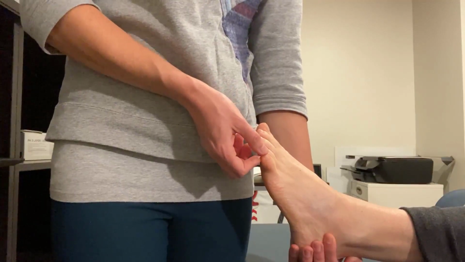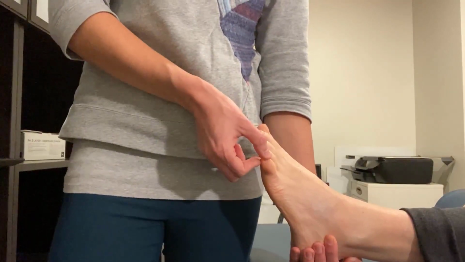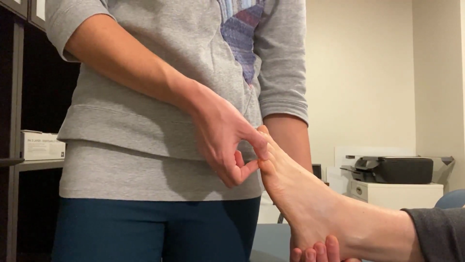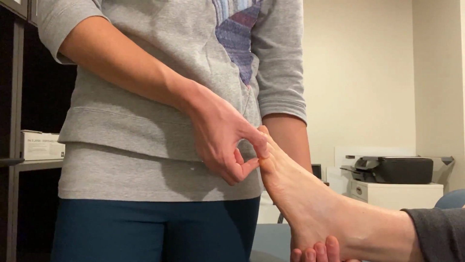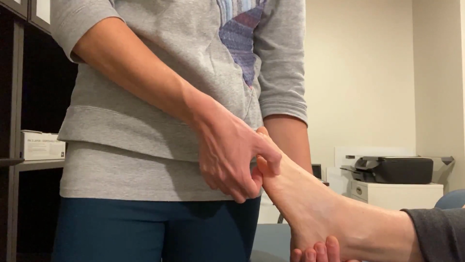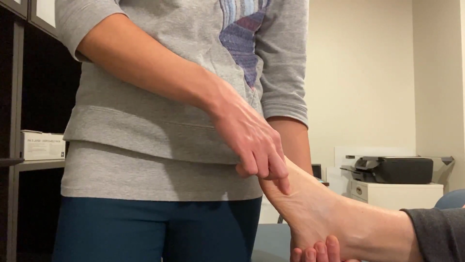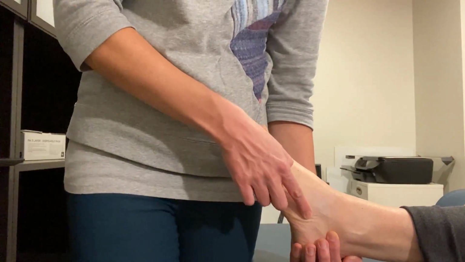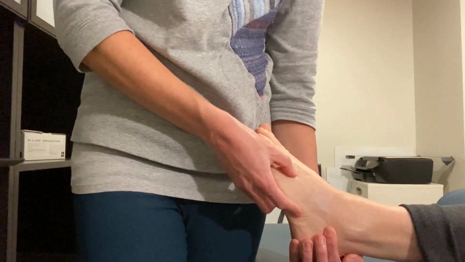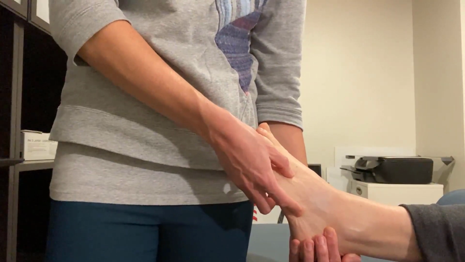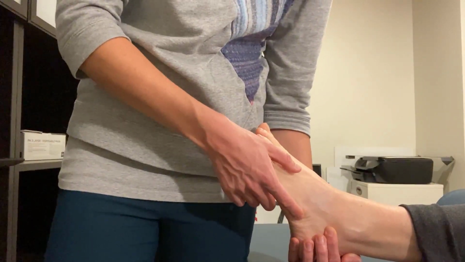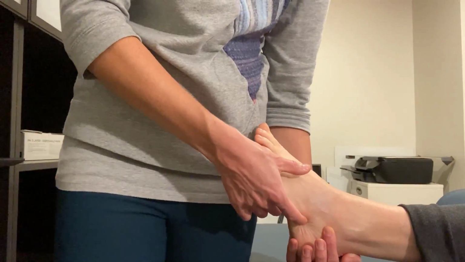To palpate the fibular tubercle of the calcaneus, we can start on the distal phalanx of the fifth digit, moving over the middle and proximal phalanx onto the metatarsal. From here, I'm going to find the styloid process of the fifth metatarsal, and I'm going to drop off proximally until I get onto cuboid.